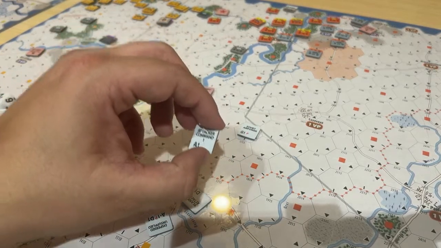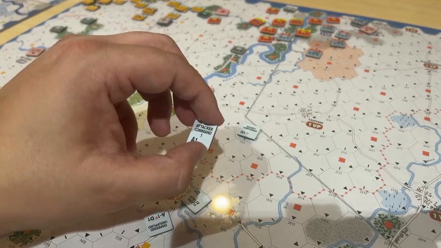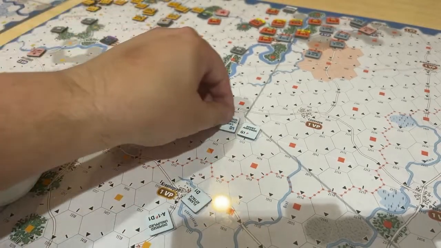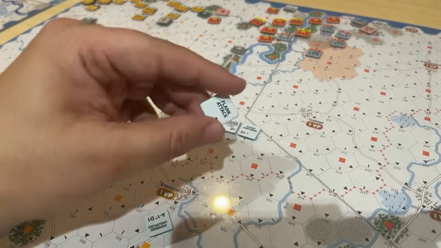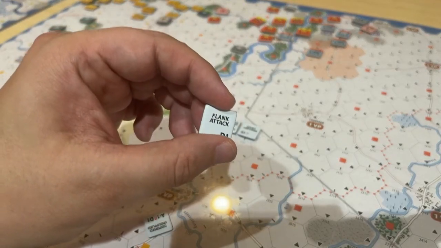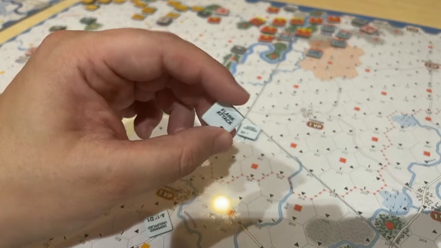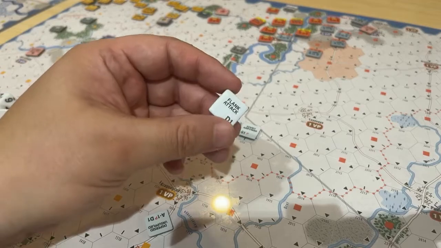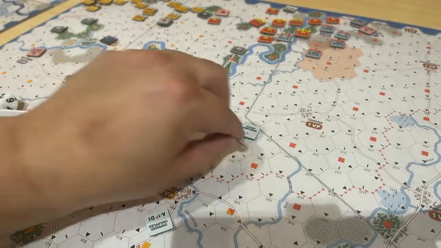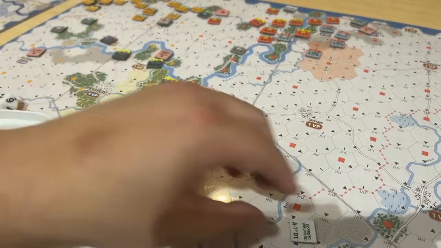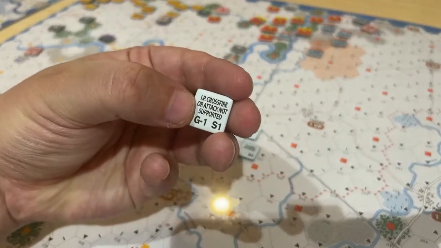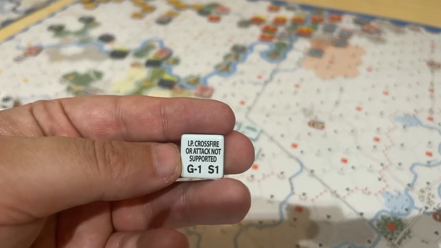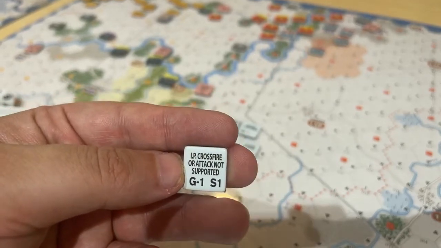Attacker command. The command for this card was 3. So it's not a 1. It's a 3, 4, or 5. There is no flank attack against a town or against a city, but this is a town. So the flank attack does happen. Yeah, we're taking another hit. And then IP crossfire, or attack not supported. Or I'm sorry, IP crossfire.